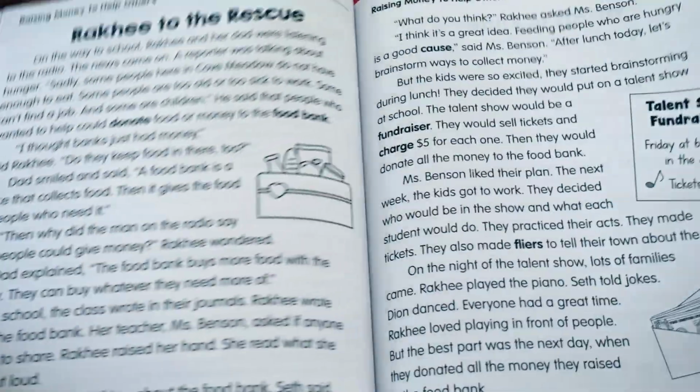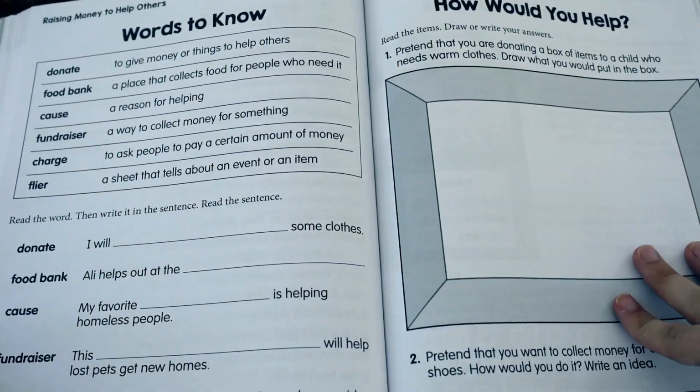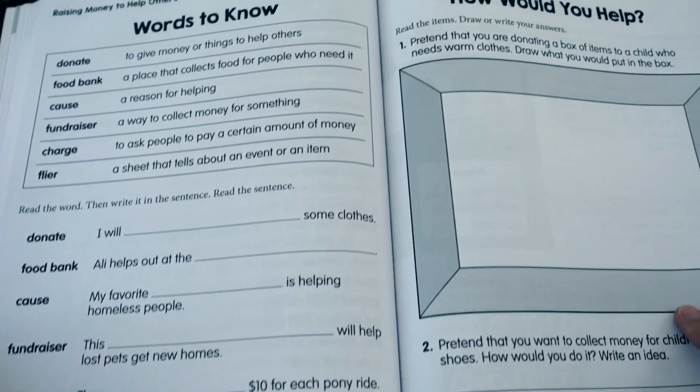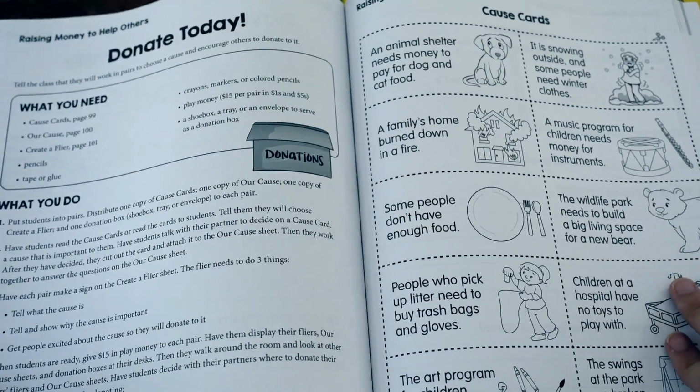Let's go further on into the book. Let's look at raising money to help others. So we're going to do a fundraiser here. We get our vocabulary related to a fundraiser, some different activity pages about that.